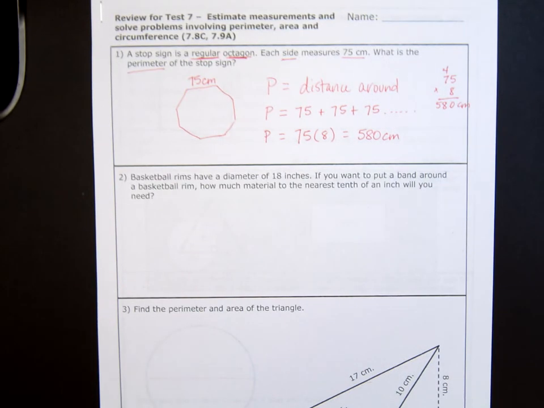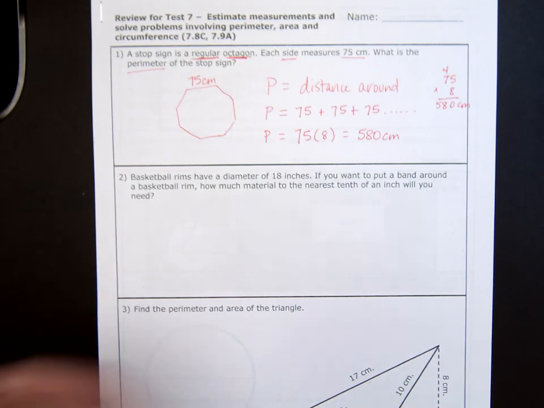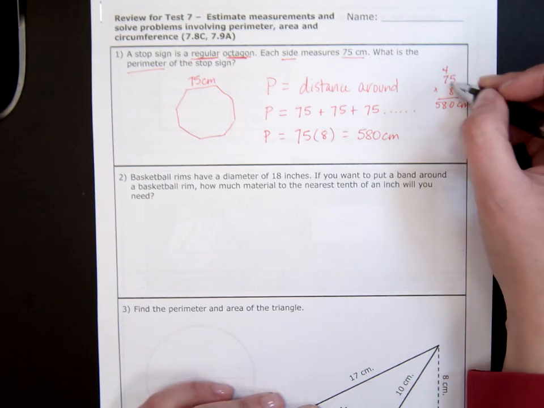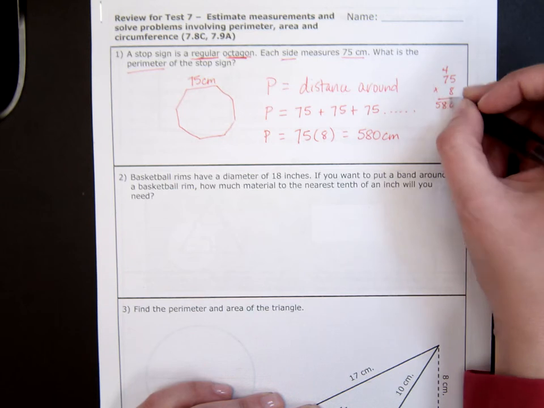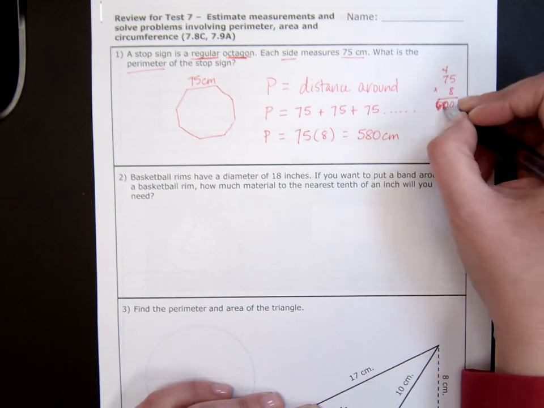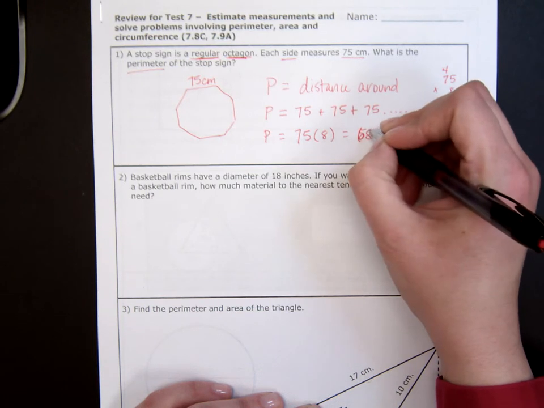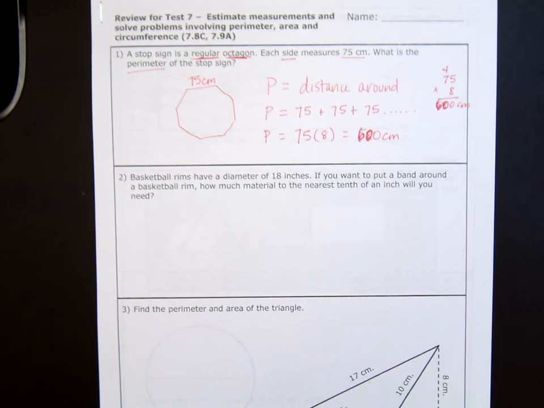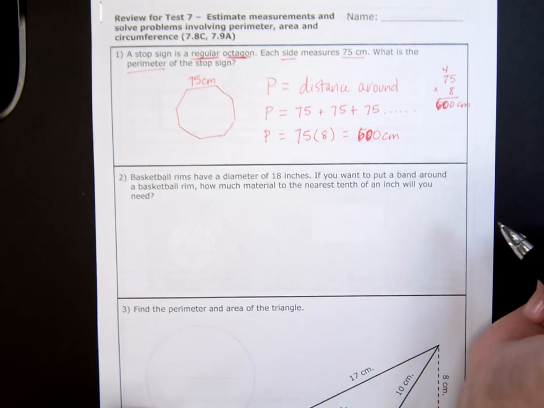Remember, perimeter is one length around, so that means that it's one dimensional, so our units are not squared. Sorry about the arithmetic slip, 56 plus 4 is 60.